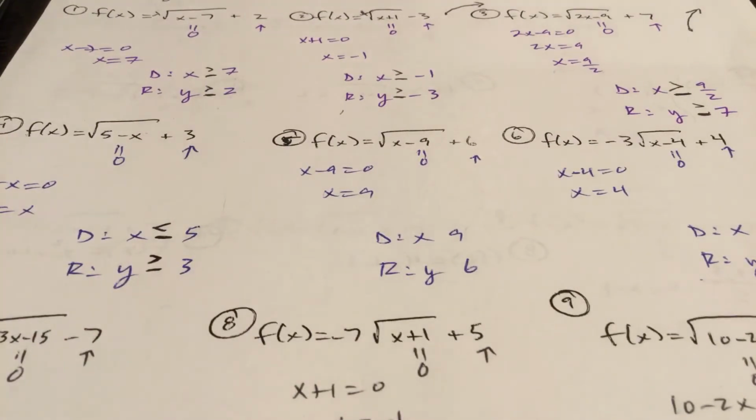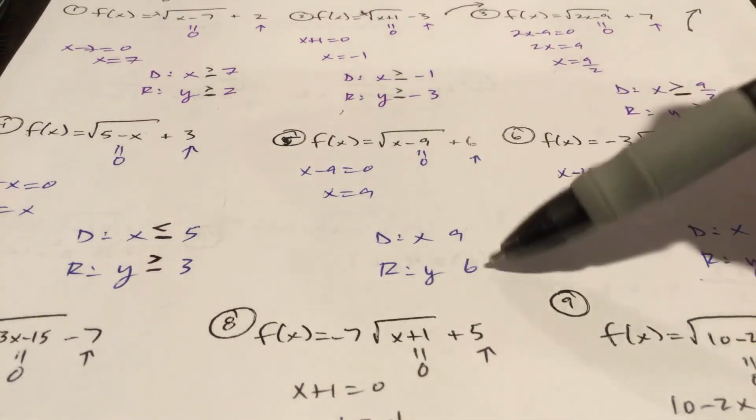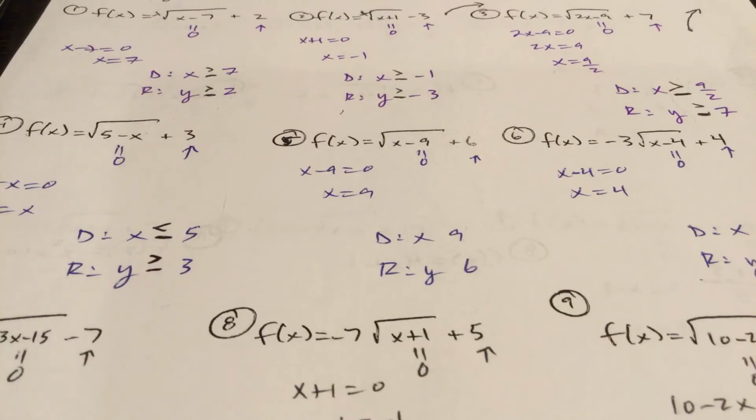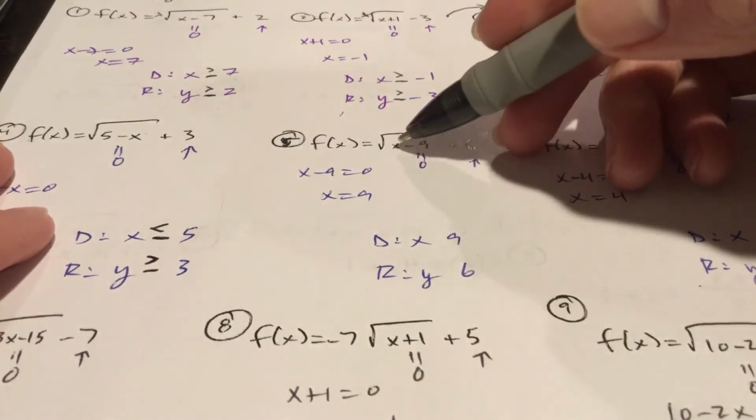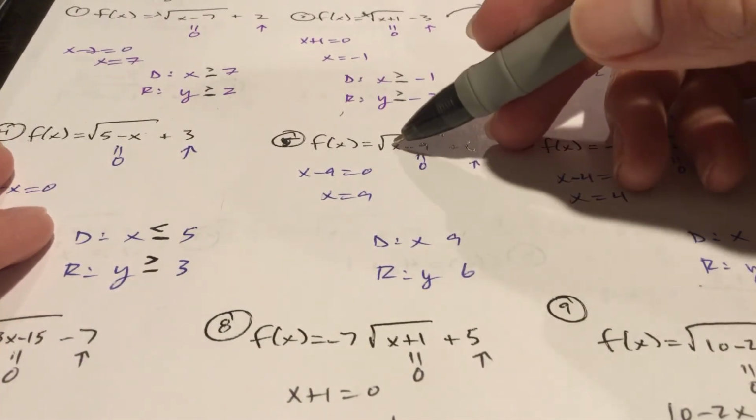All right, so I'm going to take x minus 9, what is inside the square root, and set it equal to 0. I get x is 9. And then 6 is involved with the range. So I ask myself, can I plug 8 in for x? Can I plug in 10? I'm allowed to plug 10 in.